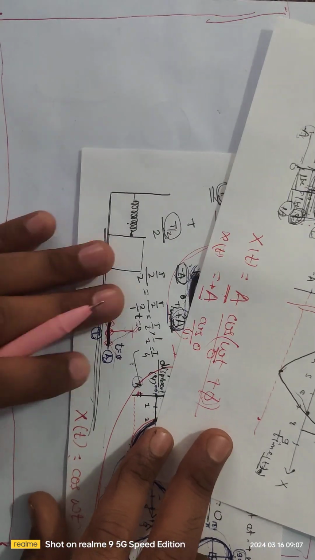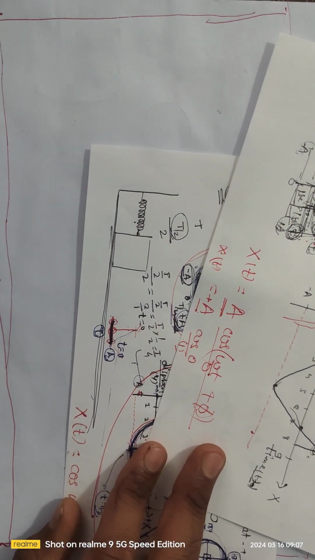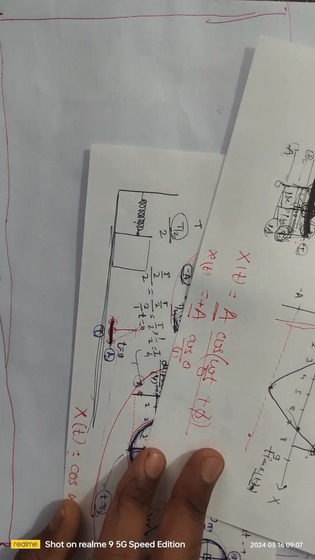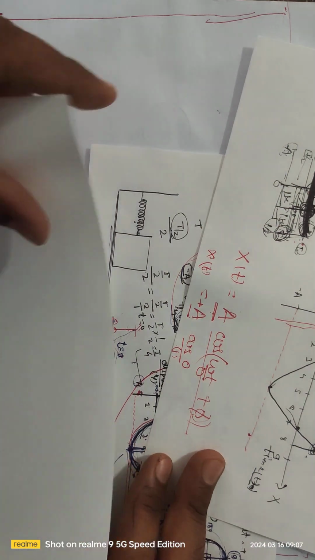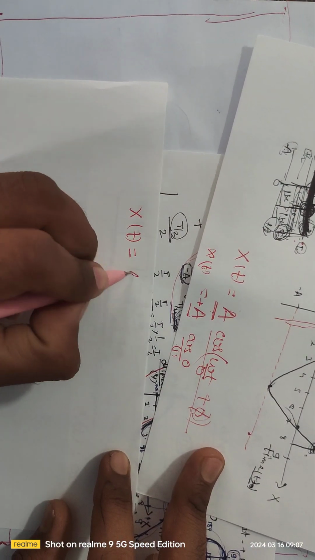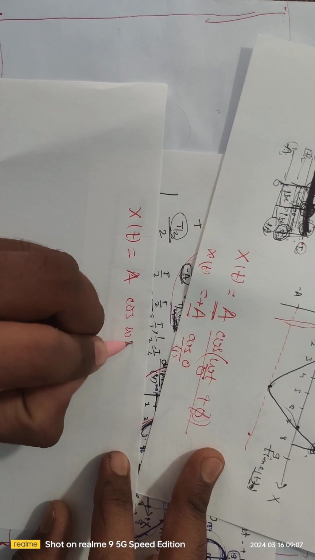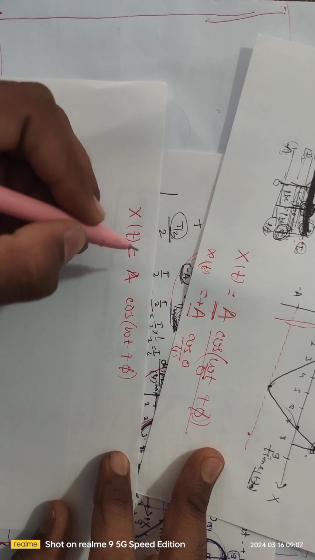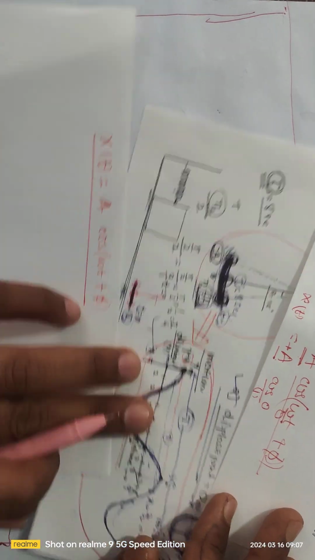I will write it again so that you can understand well. x(t) is equal to a cos(omega t plus phi) for this graph.